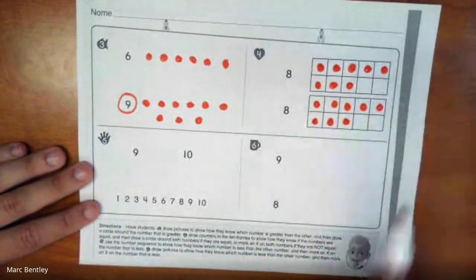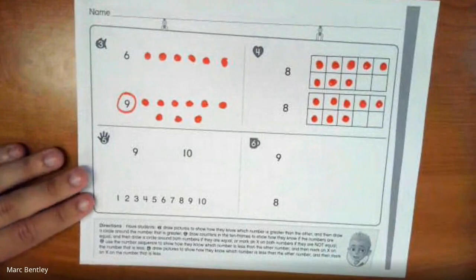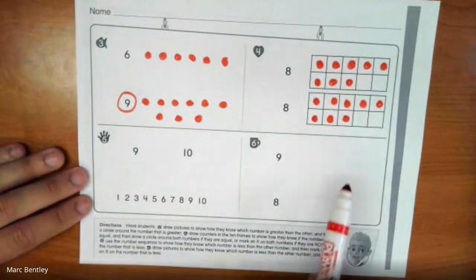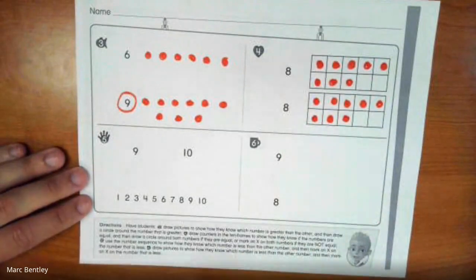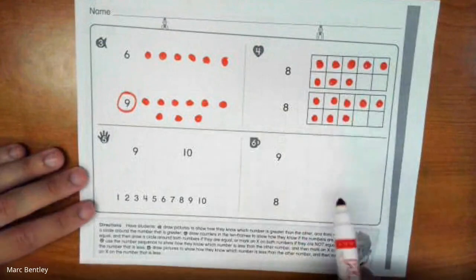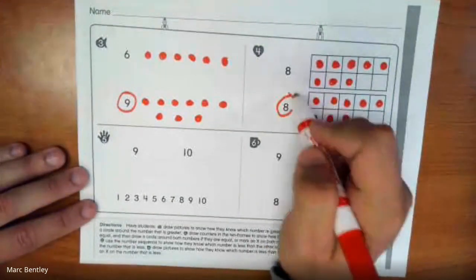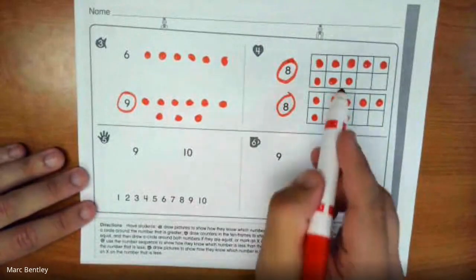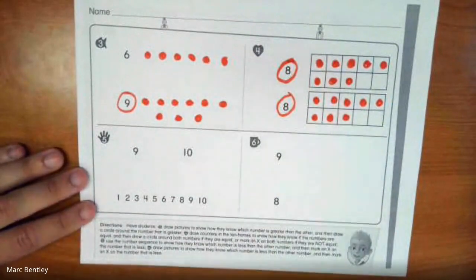8. So what we have to do here is draw a circle around both numbers if they are equal. So as you can see, we have 2 8s. And our 10 frames are exactly the same. They look exactly the same. Therefore, both numbers are equal. And I'm going to draw a circle around both of them. We have 8 on the top and 8 on the bottom.